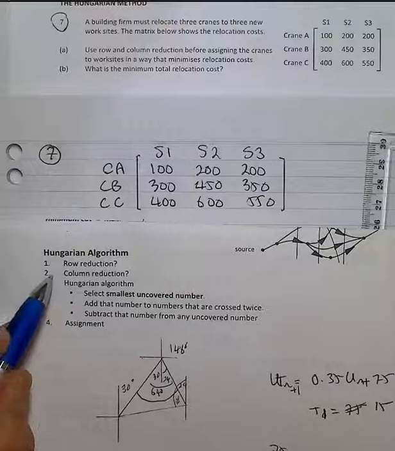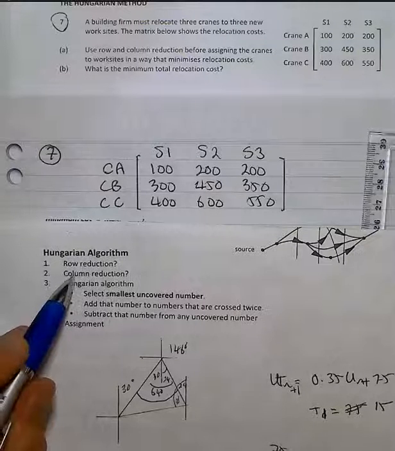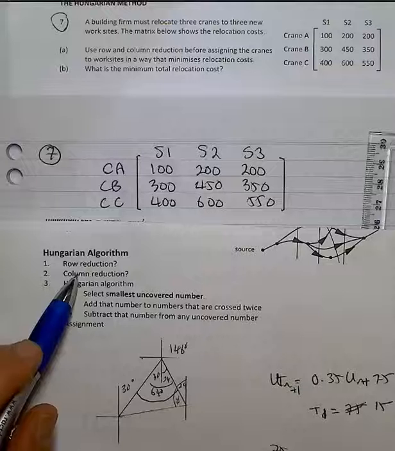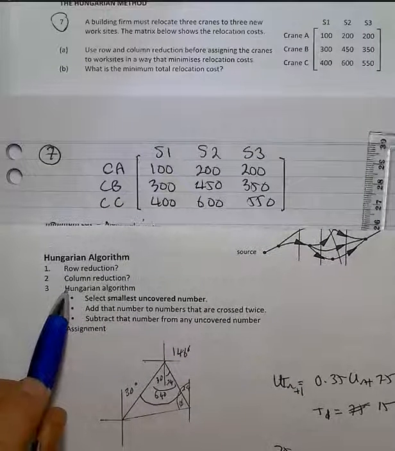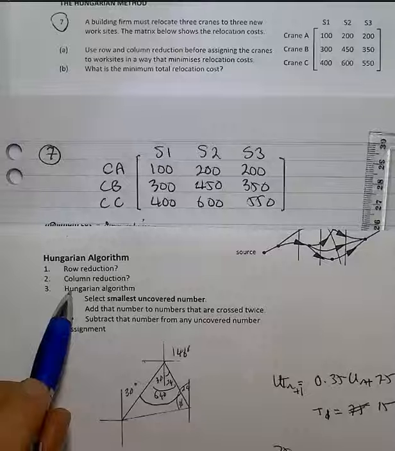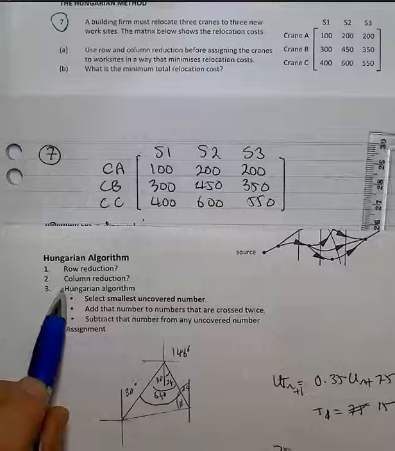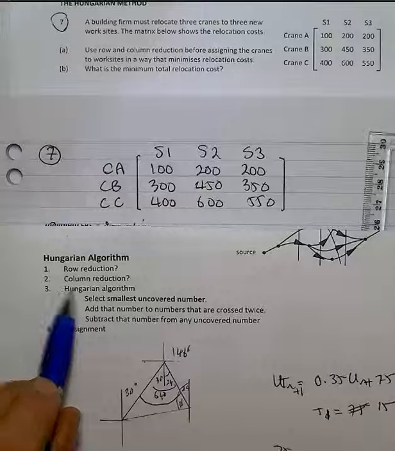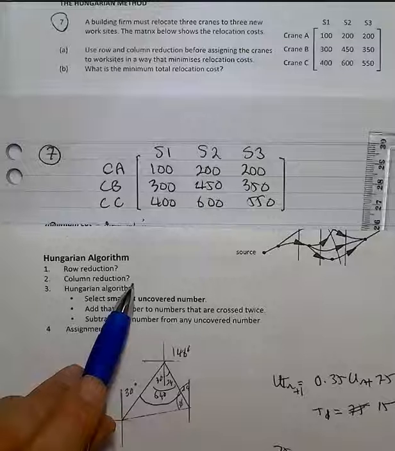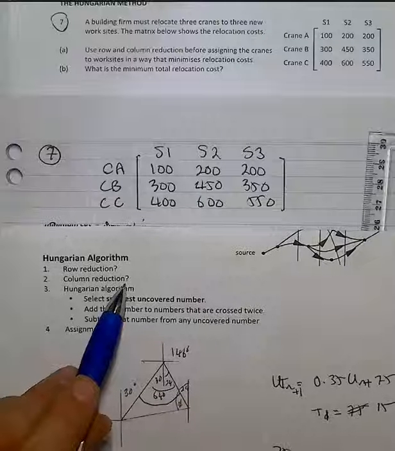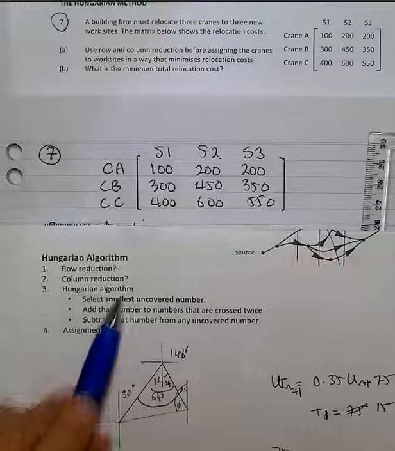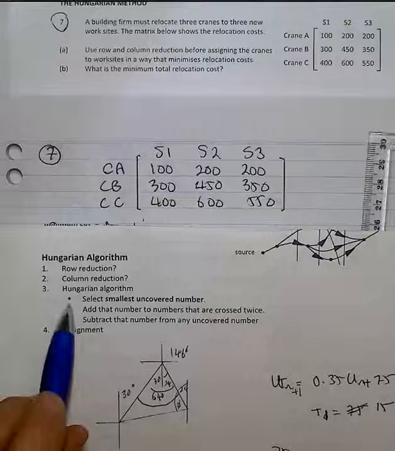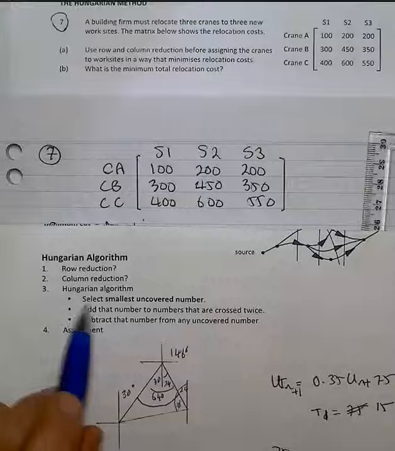What we're going to do first up is to try row reduction, subtracting the smallest number from the other members of the row. And then if we've got 3 zeros, 4 zeros for a 4x4, we could allocate. Now, if that doesn't happen, we then try the column reduction method, and then we look to see if we've got 3 zeros for a 3x3 or 4 zeros for a 4x4. And then, if all else fails, we apply the Hungarian algorithm.